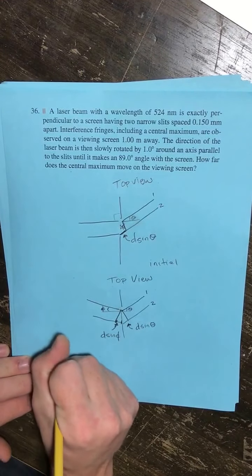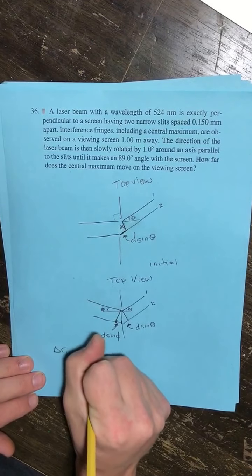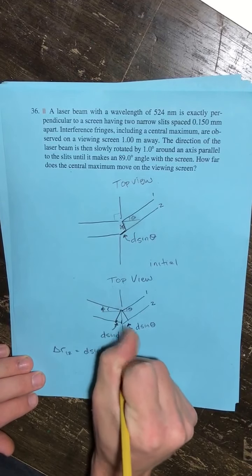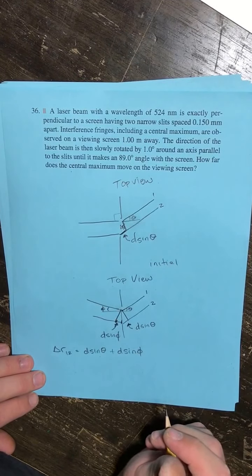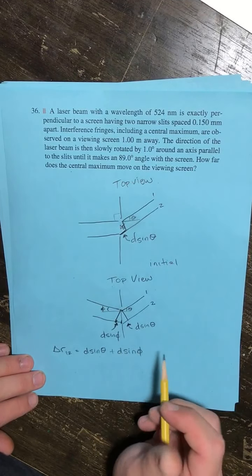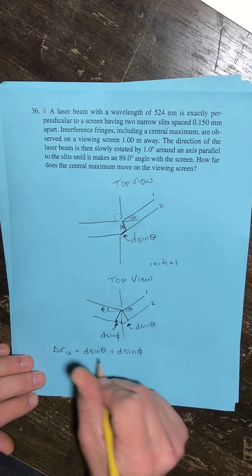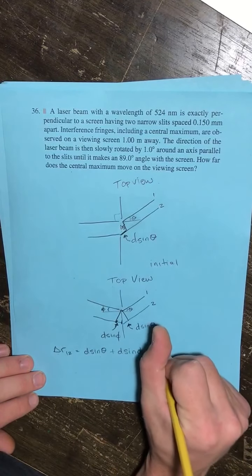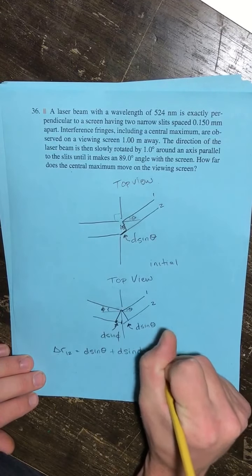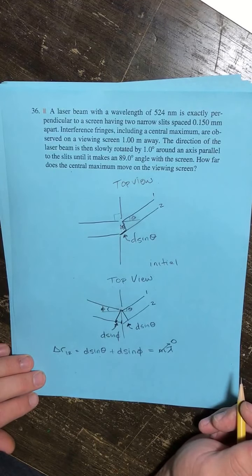So our total path length difference between wave 1 and wave 2 is d times the sine of theta plus d times the sine of phi. And we're asking for the location of the central maximum. So we want the difference in the path length between these two. Typically, we set this equal to m times lambda, but in this case, m is equal to 0 because we want the central maximum.